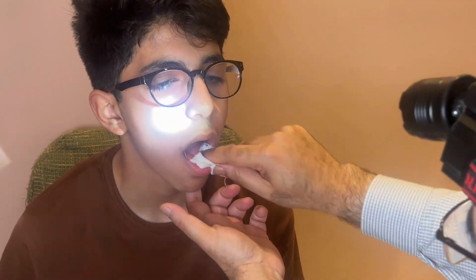If there is a mass and you feel it while pressing above and below, and it is palpable, then it means it's a submandibular gland. But if it's only palpable on the outside and not inside, then it is a lymph node.